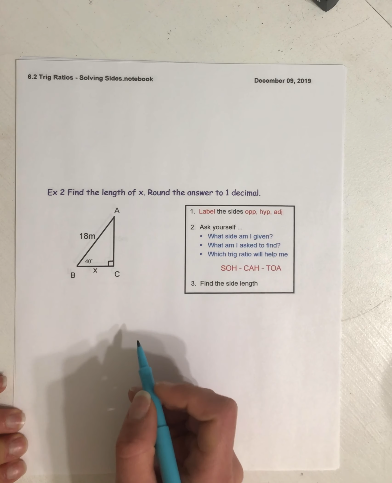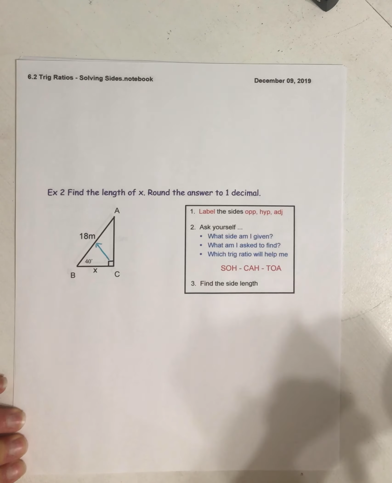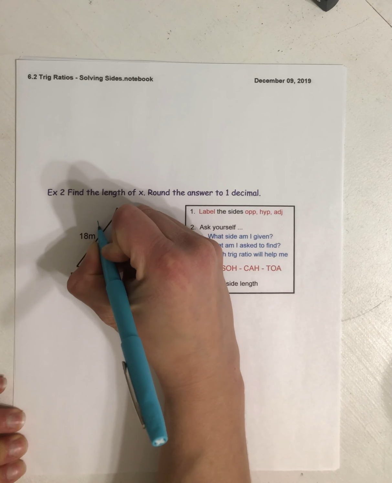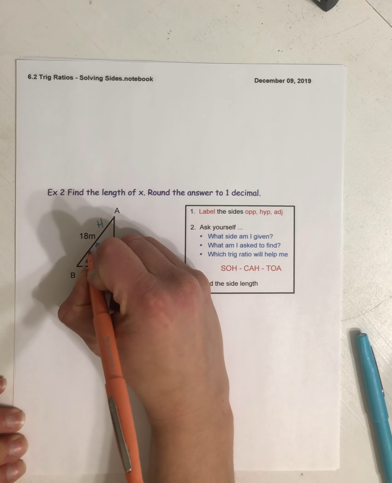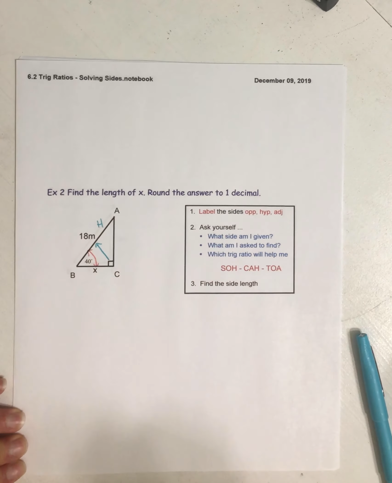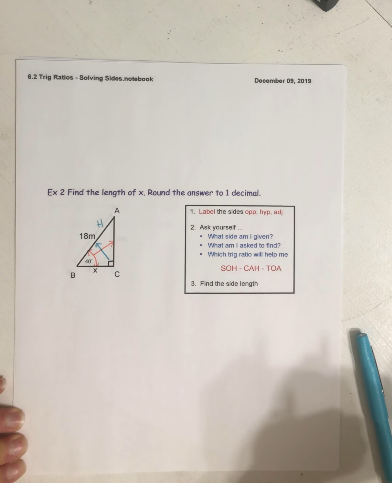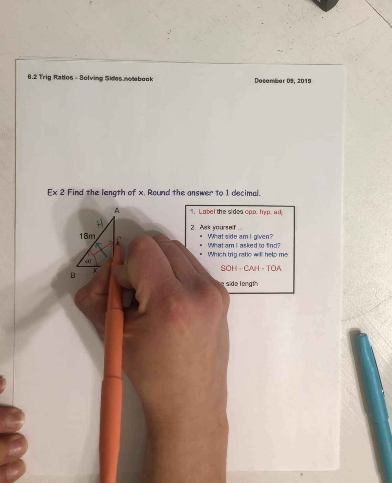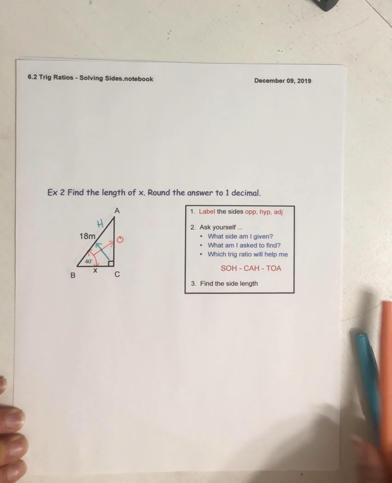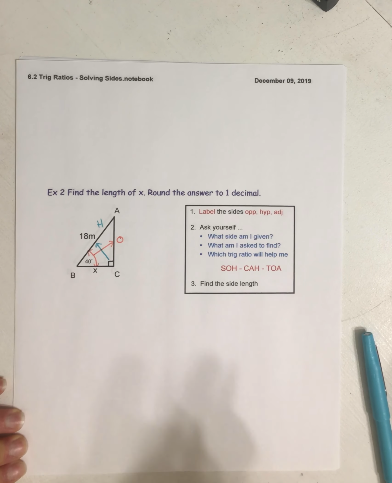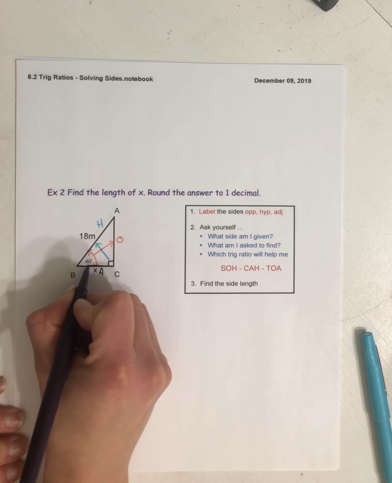The very first thing is my hypotenuse, directly across from the 90-degree angle, and the longest side. The second one I would do is find the opposite. So I have my angle here, and I go directly across from it, and I label this one as my opposite. It's the opposite from the angle. And then I would label my last one as my adjacent, and it is right beside the angle.